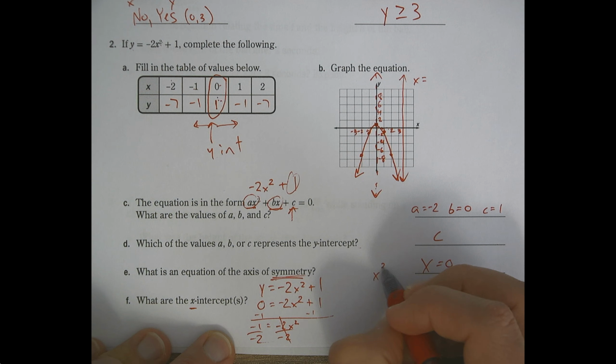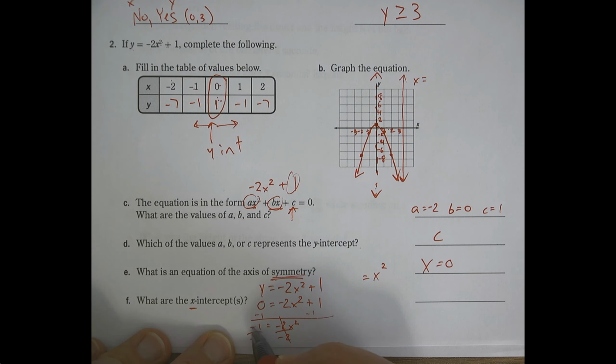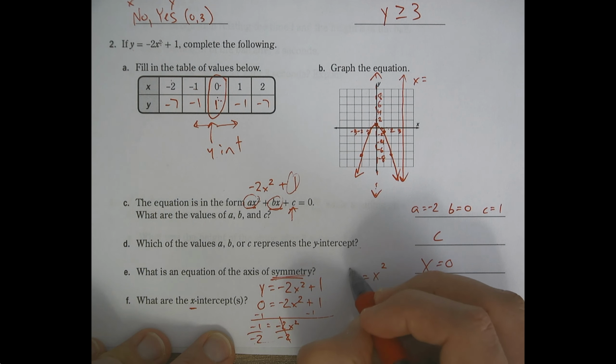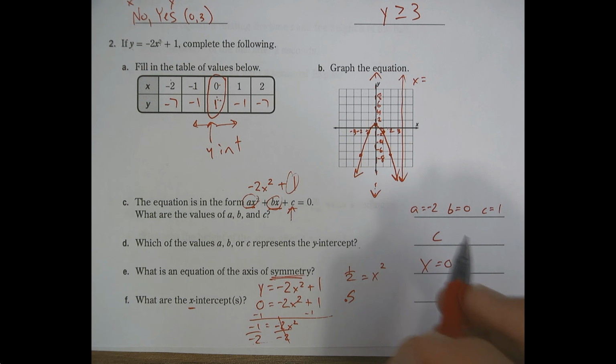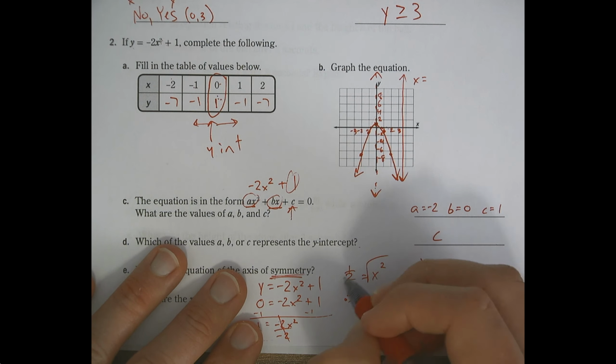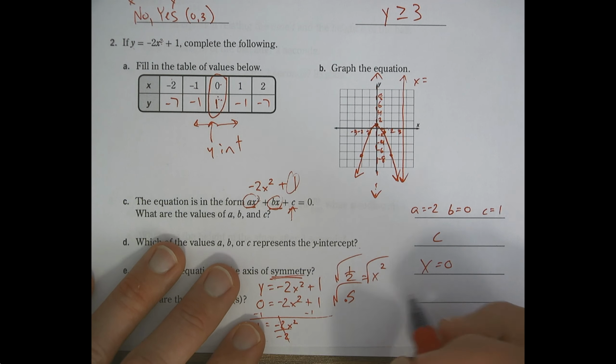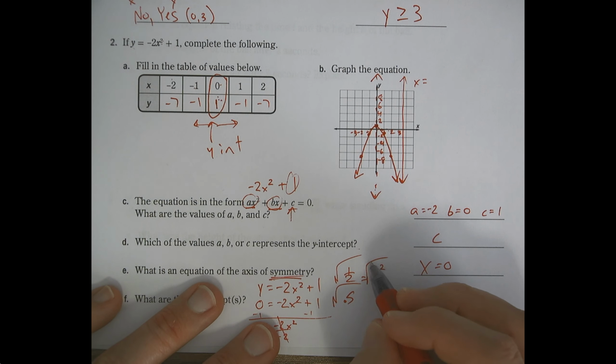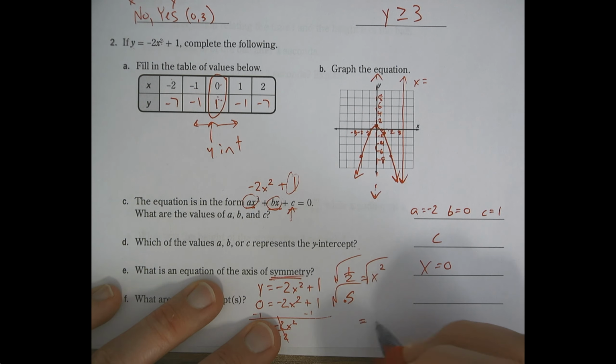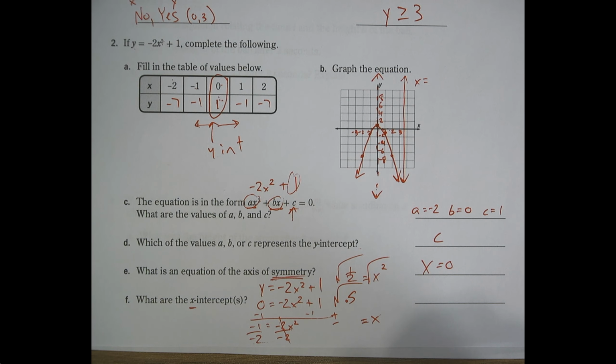So I'm left with x squared. On the right side of the equation, 2 negatives make a positive 1/2. That's the same as 0.5, right? So what I'm going to have to do is square root this in order to get x by itself. So square rooting x squared gives me x. Remember, when you square root, you get the positive and the negative version.